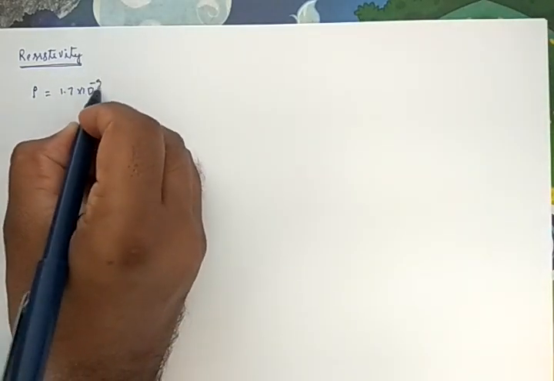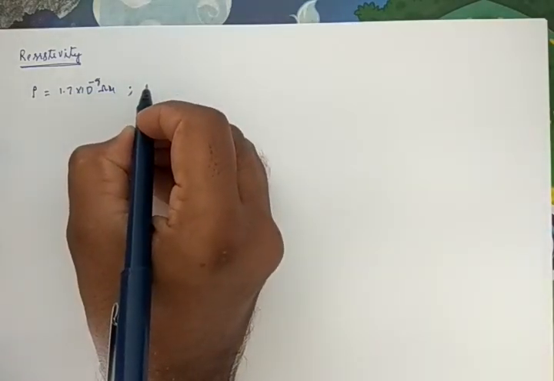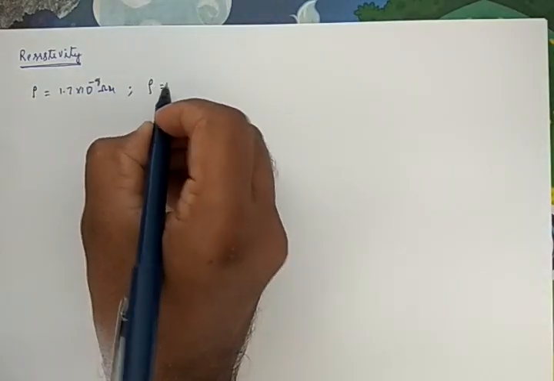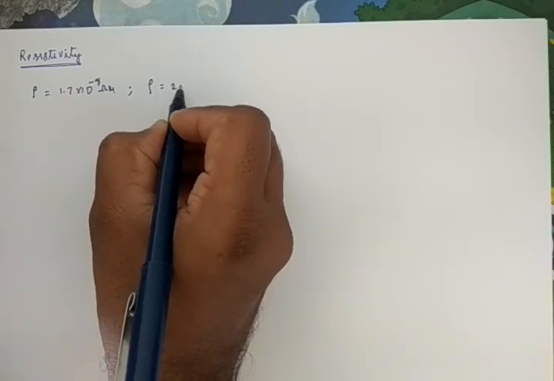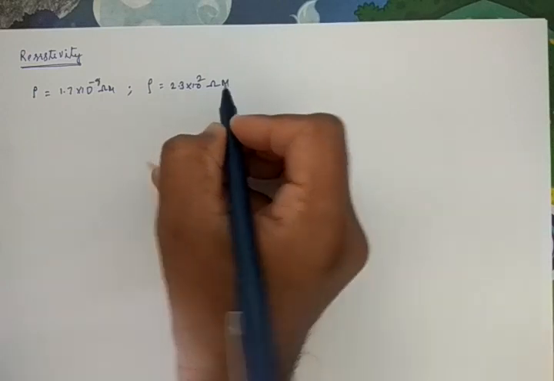So let us take a conductor. Copper is an example of a conductor. The resistivity of copper at 0 degree centigrade is 1.7 times 10 to the power minus 8 ohm meter. This is the resistivity of copper. Similarly, if I write the resistivity of one semiconductor, let's say silicon, that is 2.3 times 10 to the power 2 ohm meter.